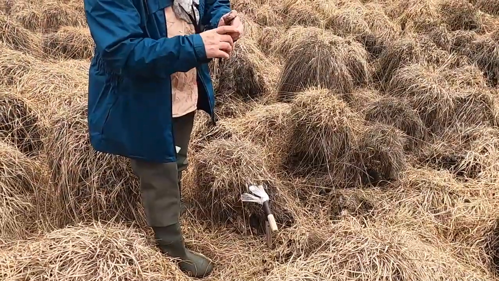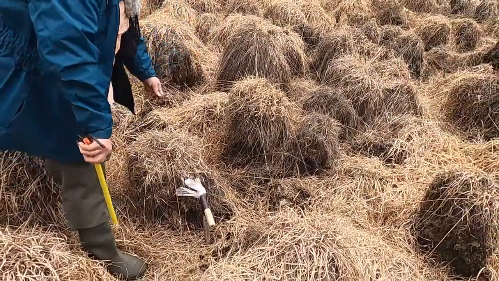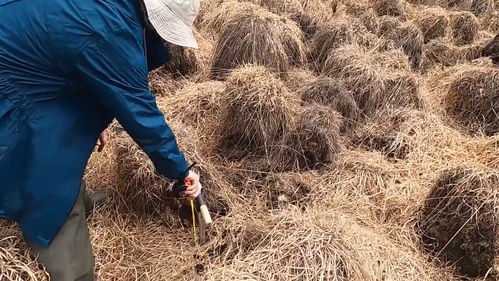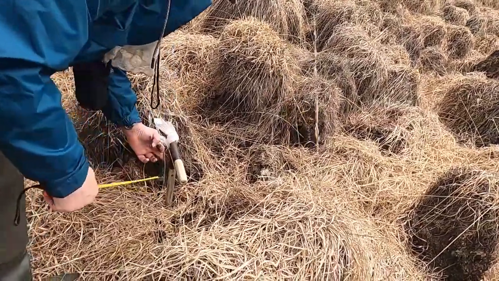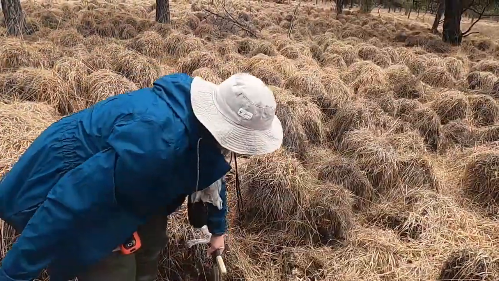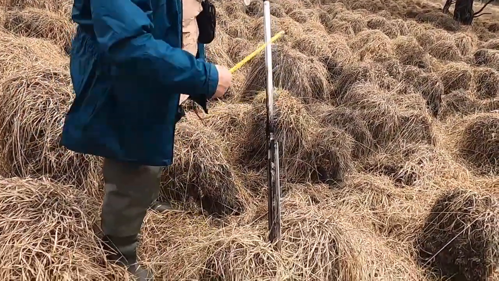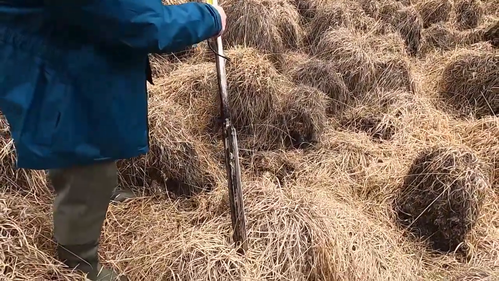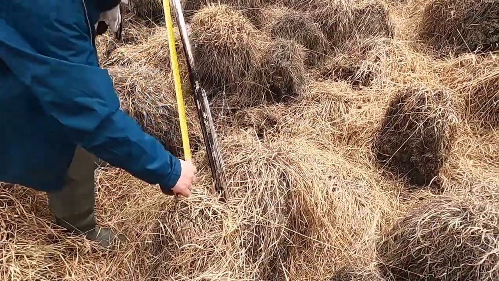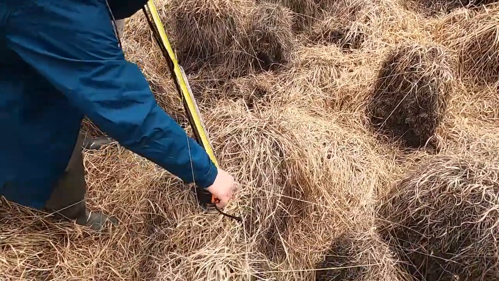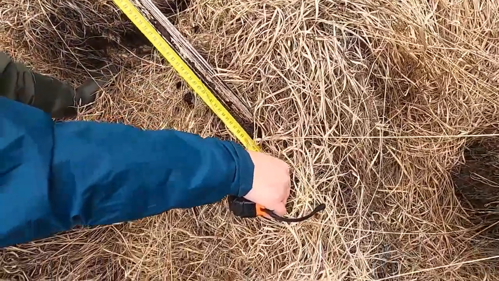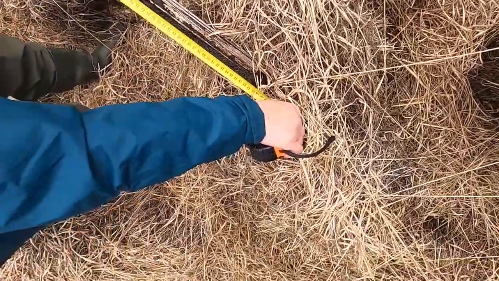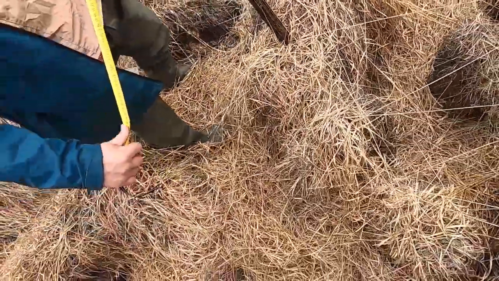So, I measure from the surface to the nail of my big quarter, and I know my total length is 100. So it is easy to calculate that the water level is 86 centimeters now.